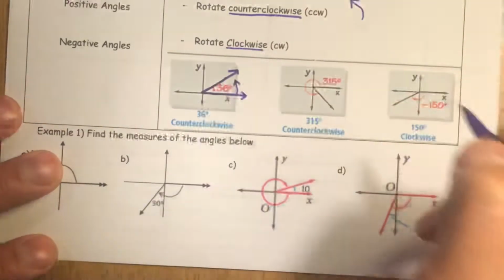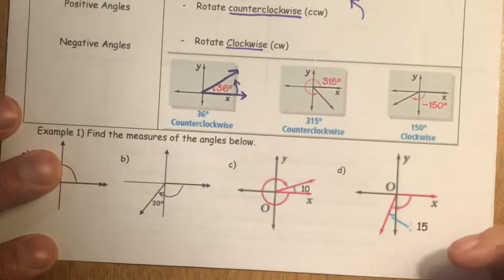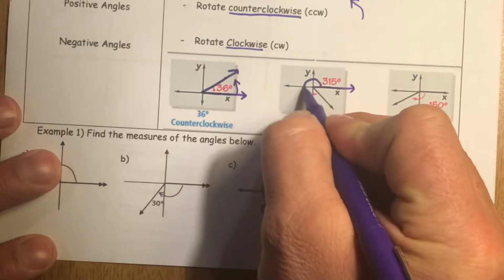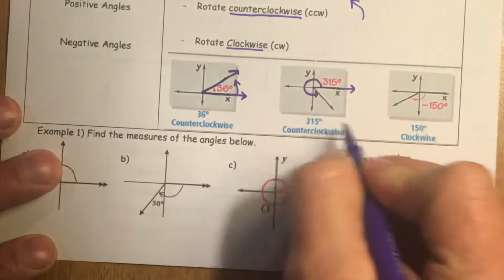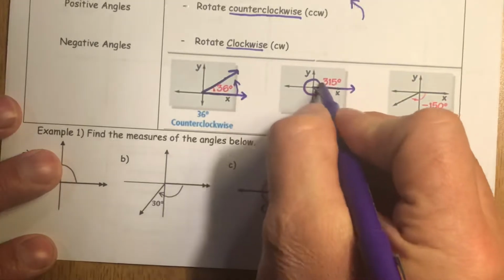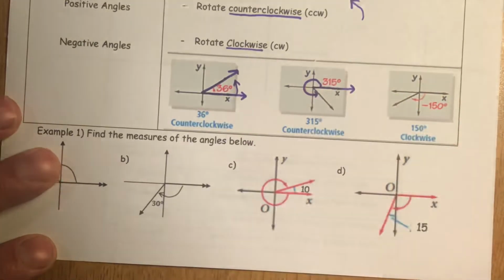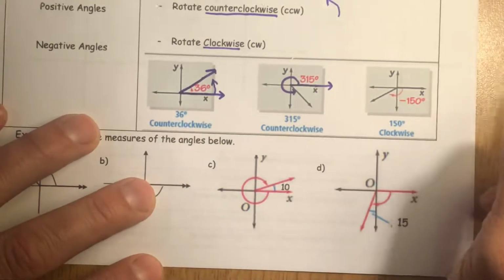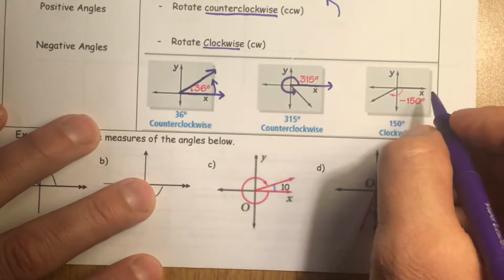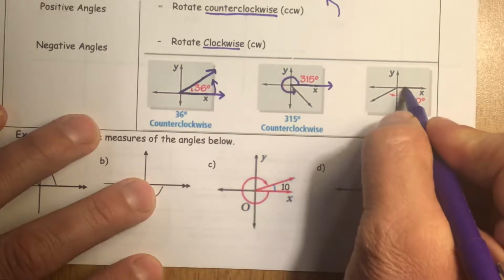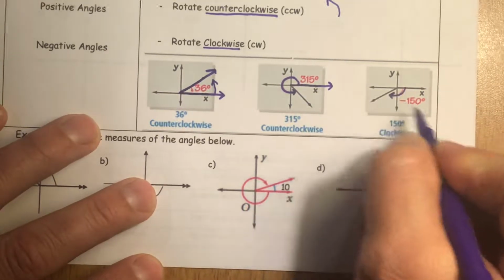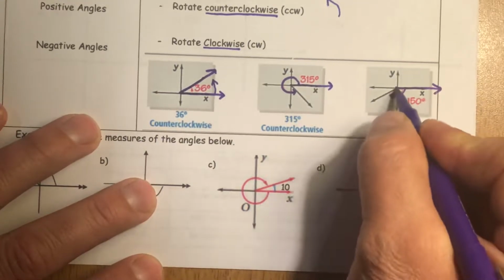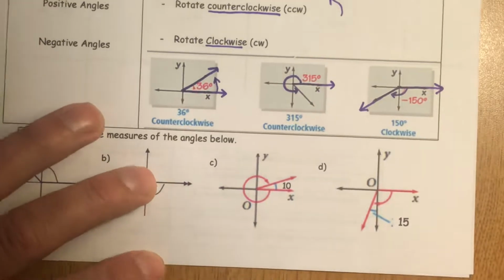Here, 315, we're going again from the initial side in a counterclockwise direction, so that's a positive rotation. So this angle would be 315 degrees. For this one, we're going in a clockwise direction, this way, so that's a negative 150. Again, there's my initial end, there's my terminal end.